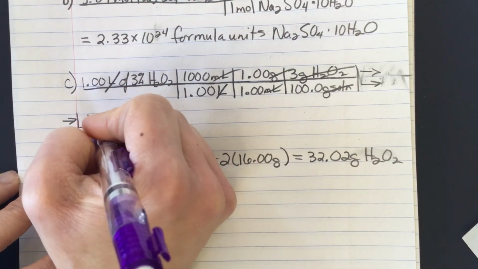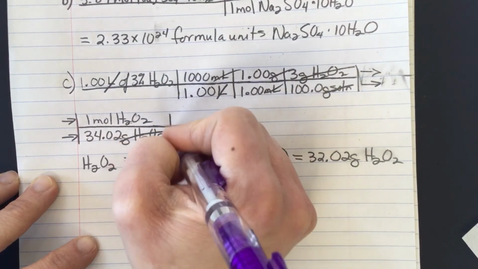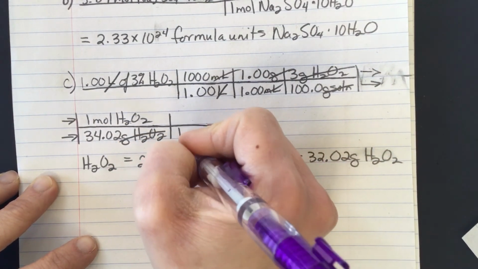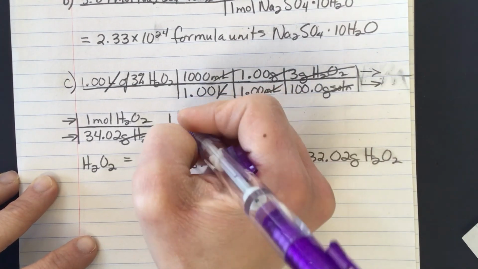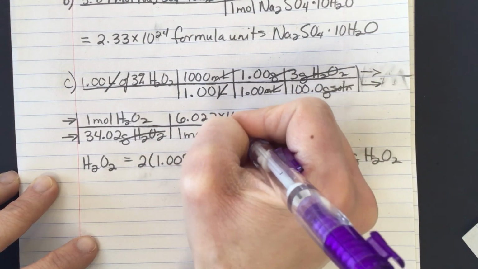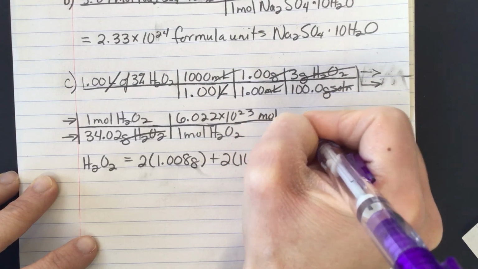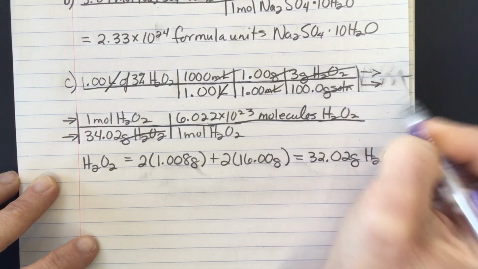My 1 mole goes on the top, but I'm getting to particles, so I have to put 1 mole of hydrogen peroxide on the bottom and Avogadro's number on the top: 6.022 times 10 to the 23rd molecules of hydrogen peroxide.